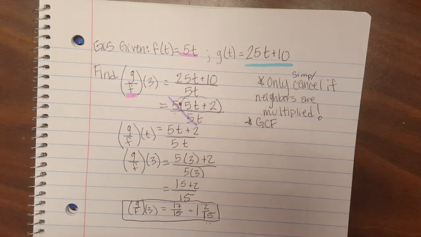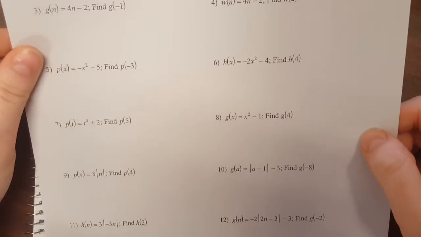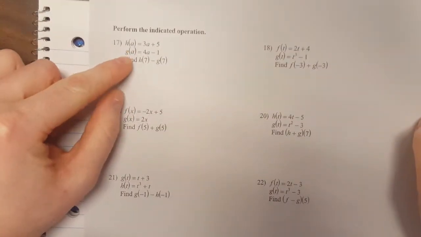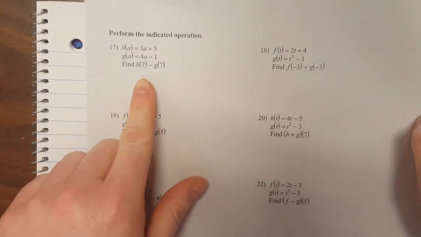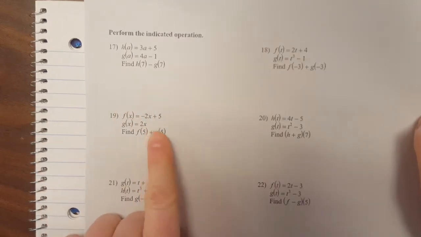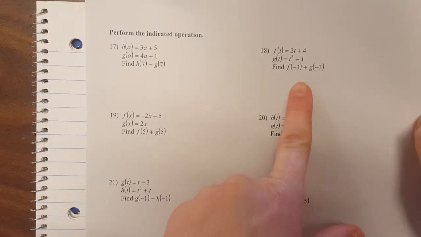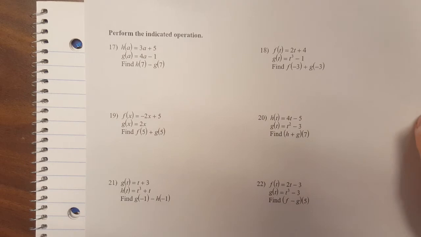Okay, so for the remainder of class, you are to work on the gray worksheet. It looks like this. Evaluate and combining functions assignment. The first page is super easy because it's just evaluate only. And then the rest of it is combining functions. See how you're given two different functions and you're just supposed to do subtraction or addition, whatever operation it is, but notice the number. You have to remember to plug that number in. And this one is h plus g, which is the same as writing f plus g. They both mean add them, and then this one is evaluate at -3 and this one's evaluate at 7. Okay?